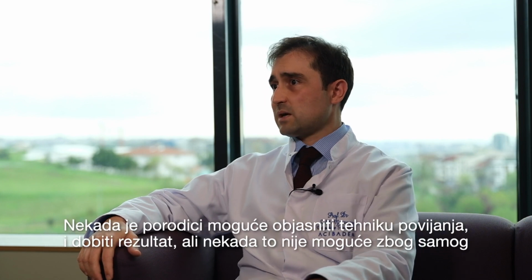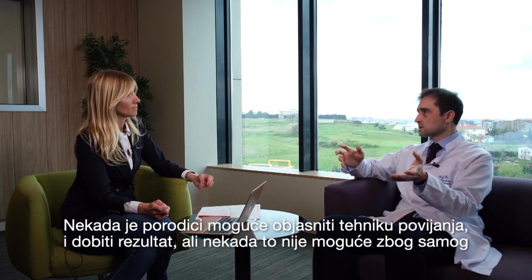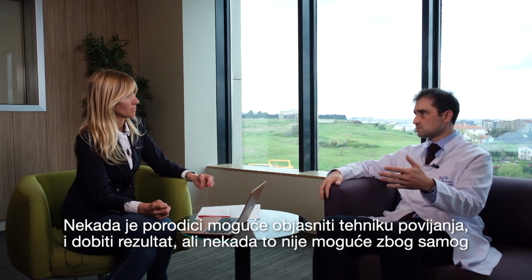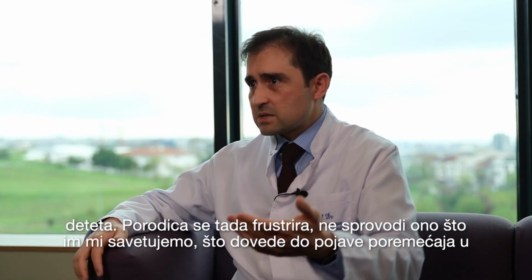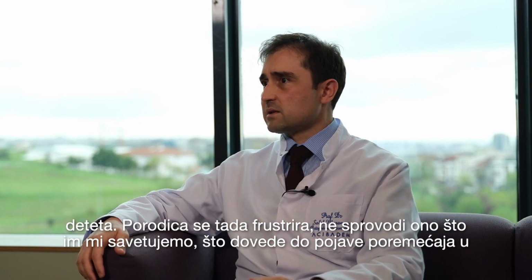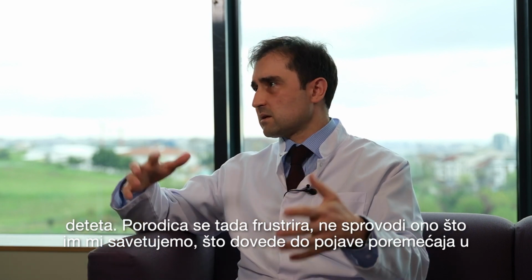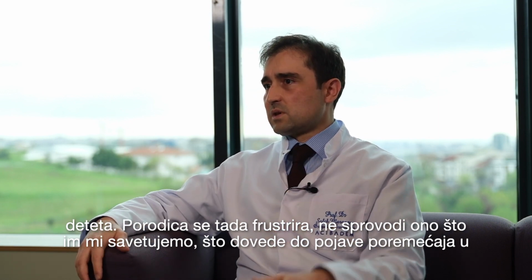So it is possible to do a proper bandaging and give instructions to the family to get it right. But sometimes it's just not possible for the baby to keep it on. The families get bored and frustrated and they cannot do what we tell them to do.